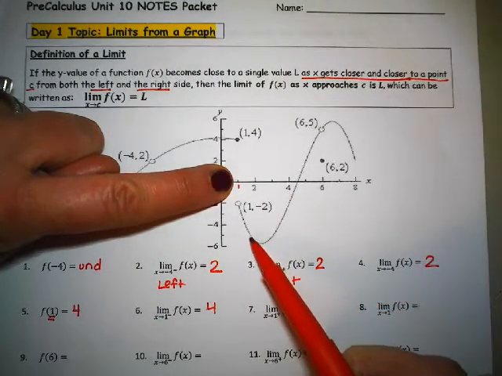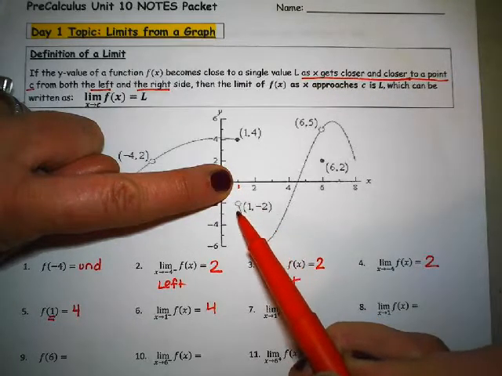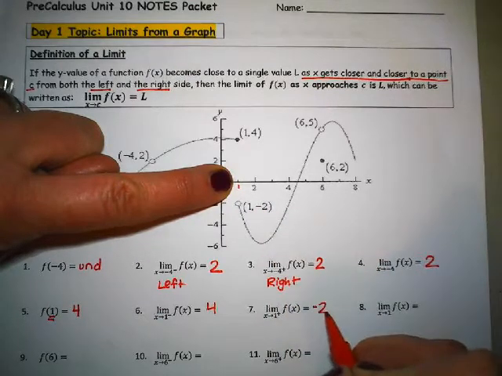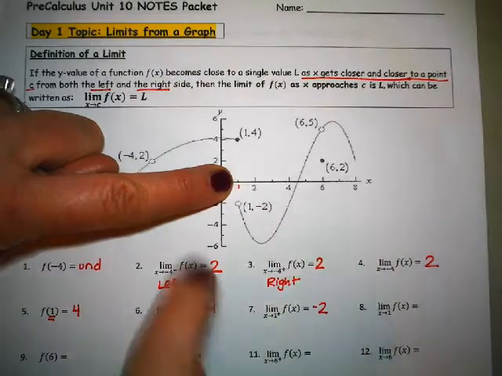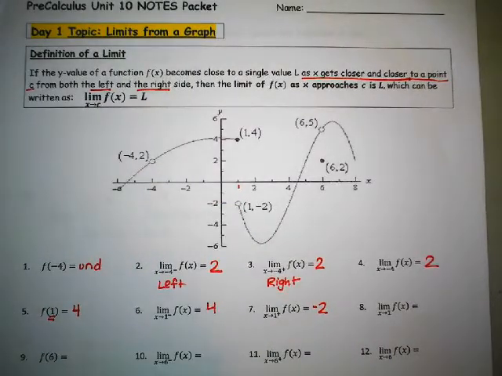And as x approaches 1, coming in from the right side, even though it's an open circle, my y value is negative 2. It's totally fine for an open circle to be the answer to a limit, because a limit just means what is y getting really, really close to.